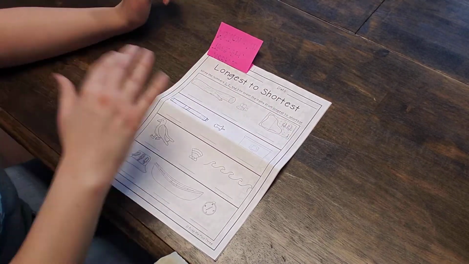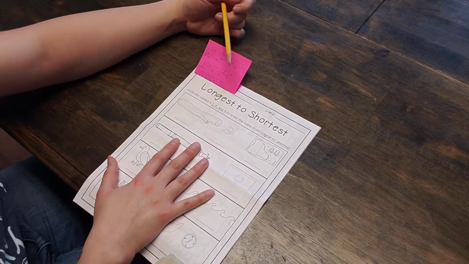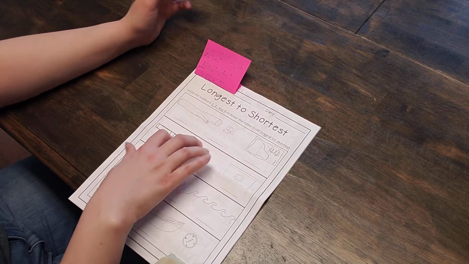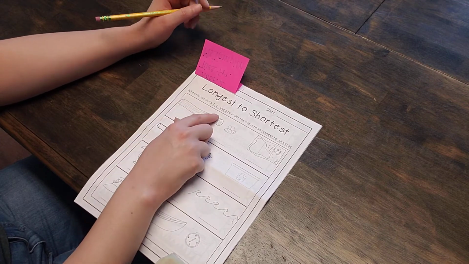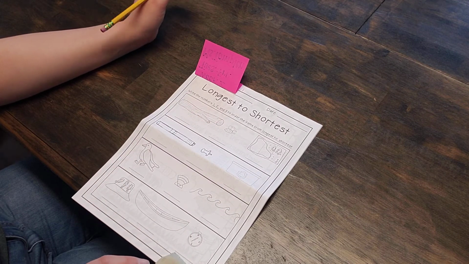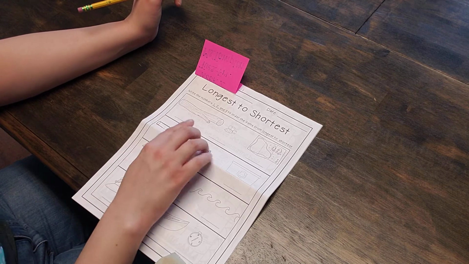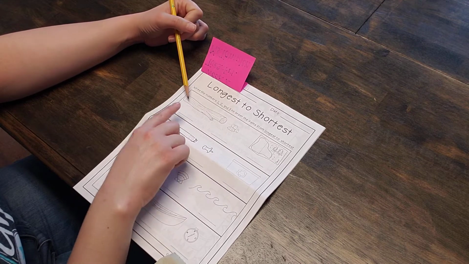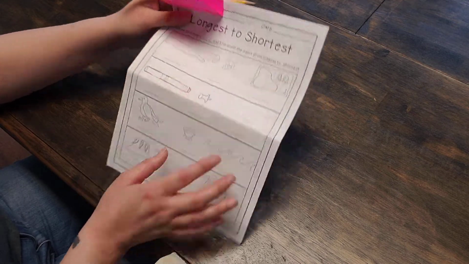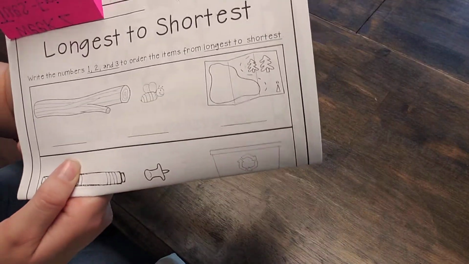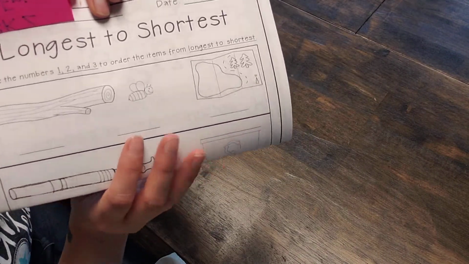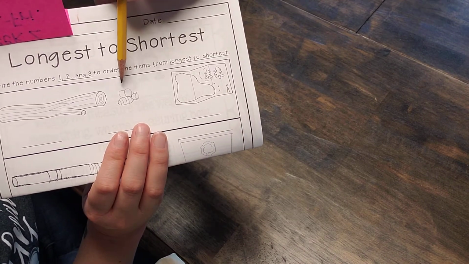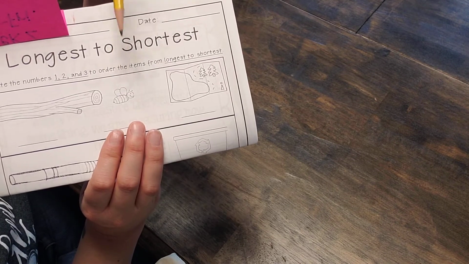So the first one, it's got a picture of a log, a bee, and a map. The directions tell me to write the numbers 1, 2, and 3 to order the items from longest to shortest. So I'm going to look for the shortest item first. The log is not the shortest item. That's for sure. The map is not the shortest item. I think the bee is the shortest.